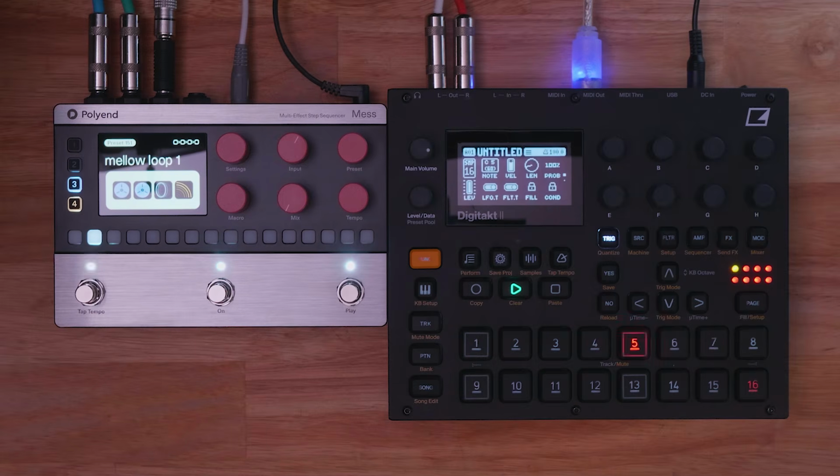What are we going to do? Well, first and foremost, I'm going to go through some of the presets that I made, and we're just going to listen to them dry and wet to listen to what the Mess can do, at least what I've done with it so far. And then we'll make a couple patches. All right, that's it. Let's get into it.